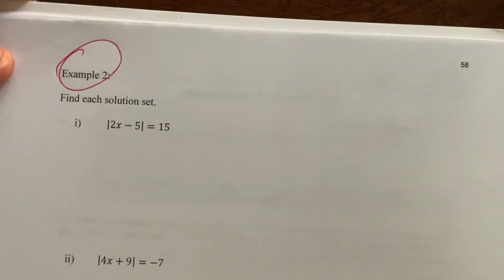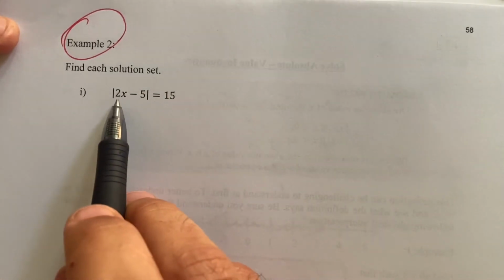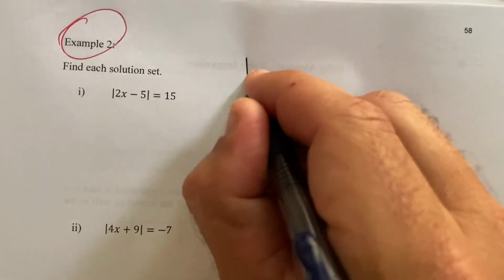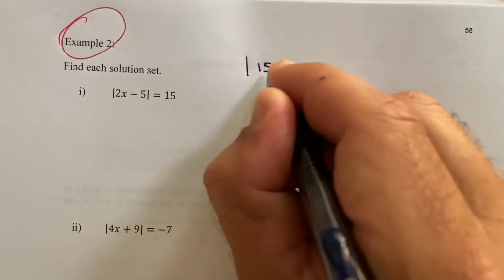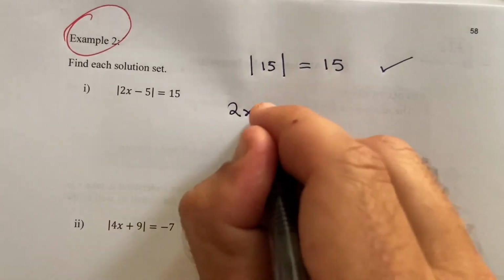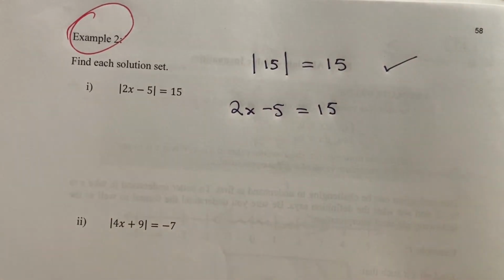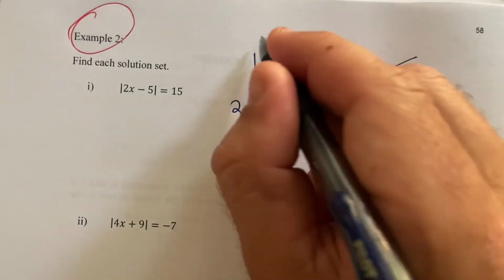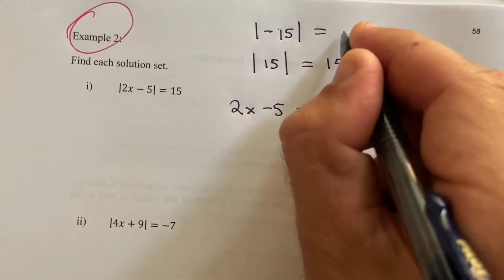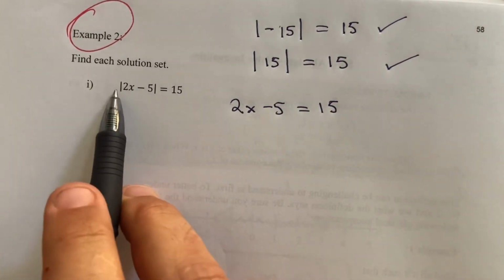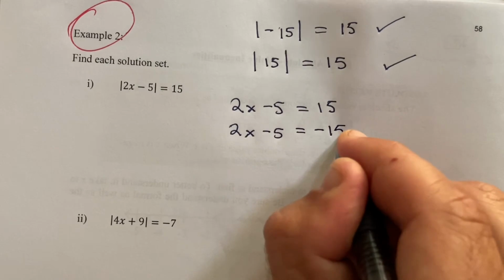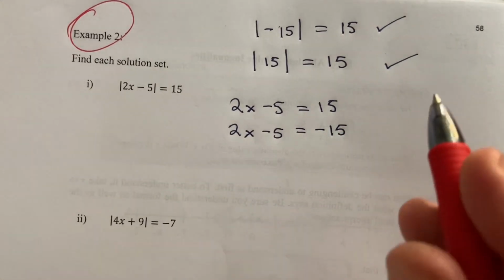In this case, we have the absolute value of 2x minus 5 equals 15. Just to conceptualize this, if 2x minus 5 is 15, then the absolute value of 15 would be 15. So if I make 2x minus 5 equal to 15, that would be one way of getting a solution. But also, the absolute value of negative 15 would also equal 15. So another way of solving this would be to take 2x minus 5 and set it equal to negative 15, and solve both of these.